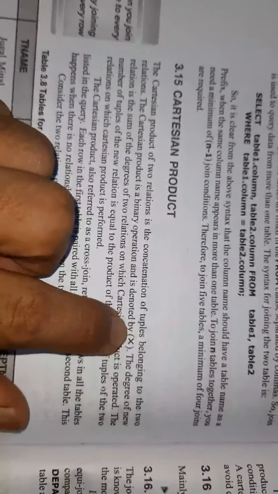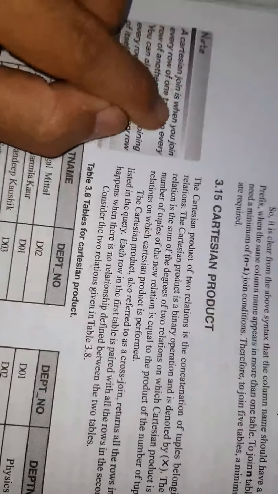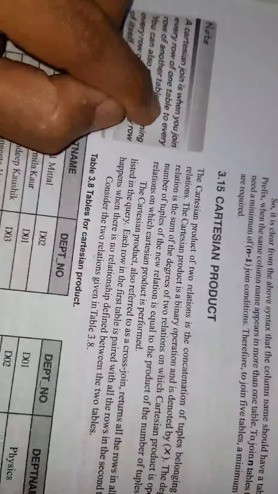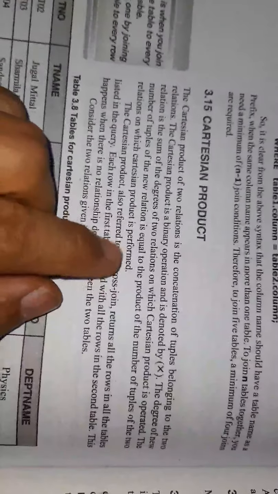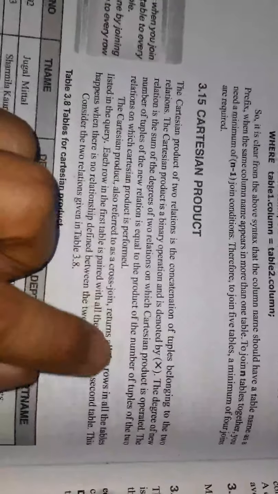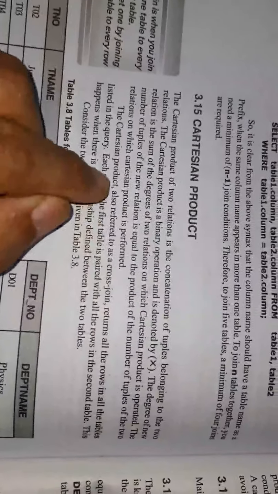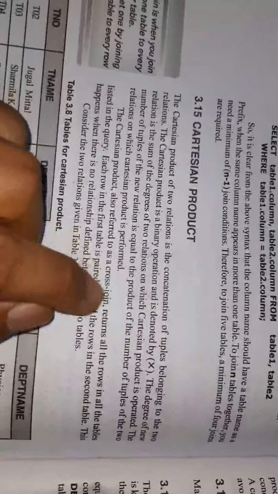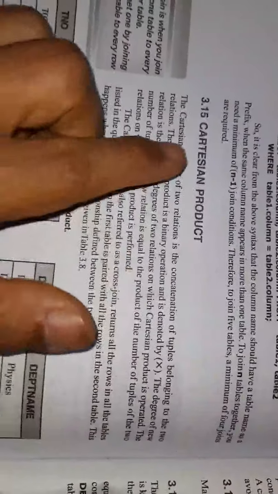A Cartesian join is when you join every row of one table to every row of another table. It is also referred to as cross join. It returns all the rows in all the tables listed in the query. So each row in the first table is paired with all the rows in the second table. That is the relationship of a Cartesian product.